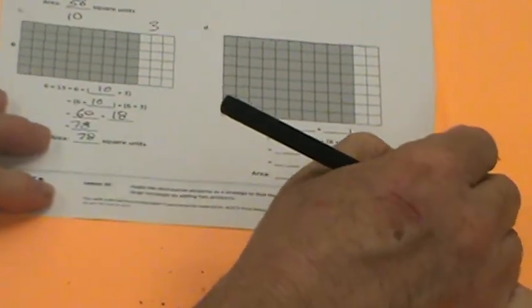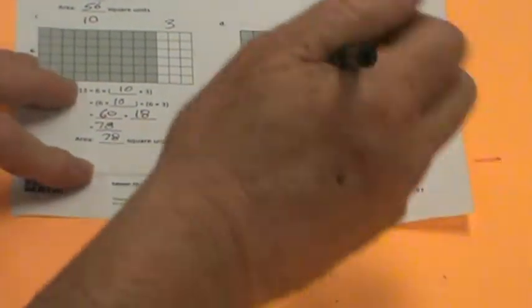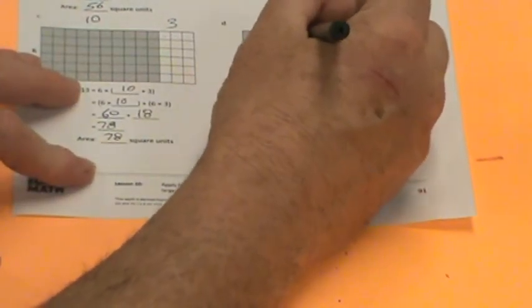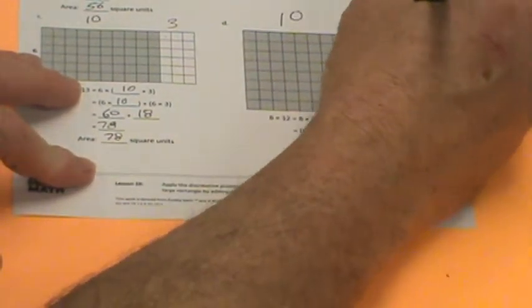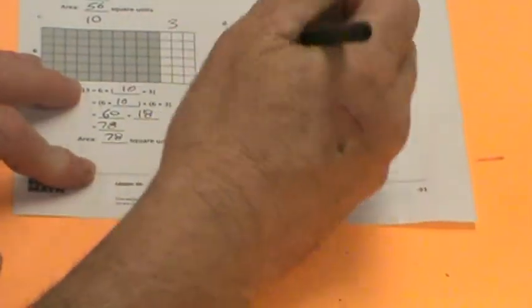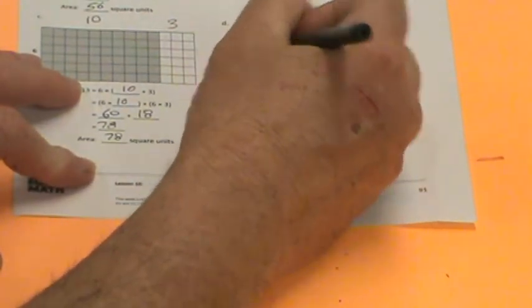All right, we got to label both sides now. Let's do all this. 1, 2, 3, 4, 5, 6, 7, 8, 9, 10, and 1, 2. So this side's going to be 12. Let's see what this is. 1, 2, 3, 4, 5, 6, 7, 8.